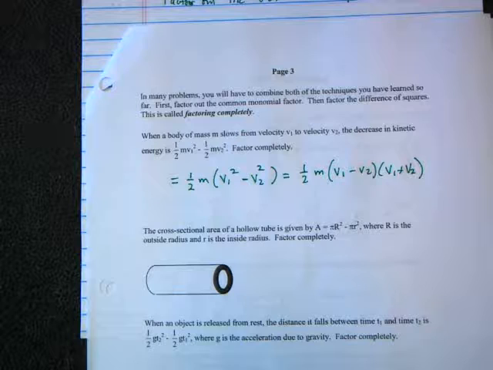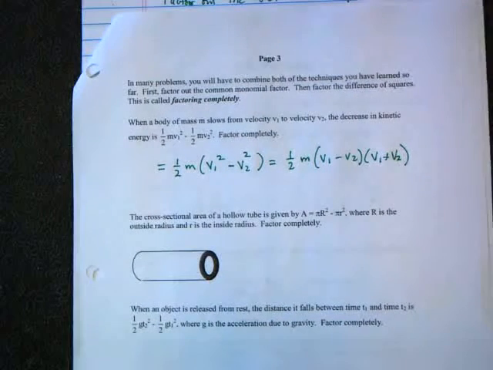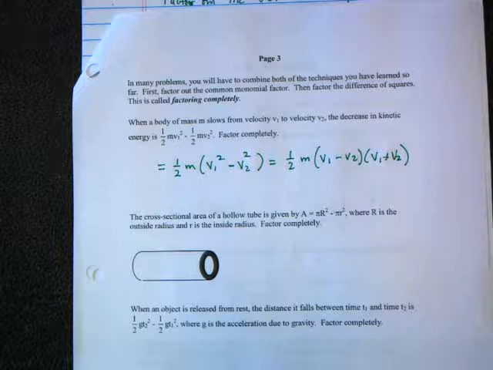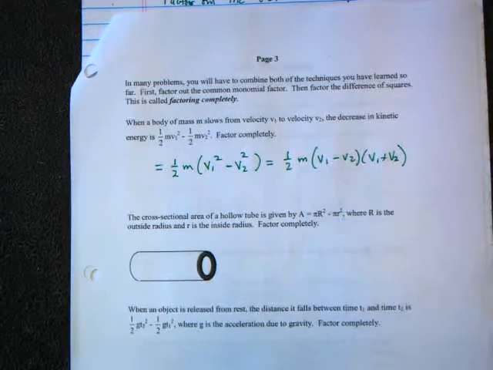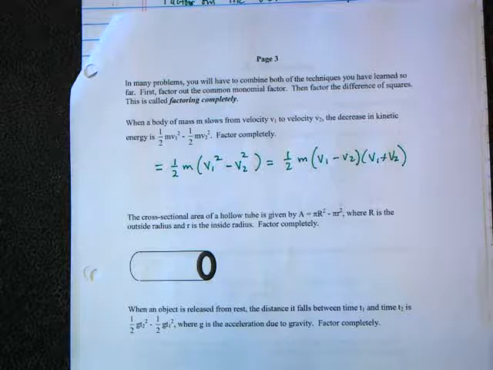Questions on that one? All right, the cross-sectional area of a hollow tube is given by A equals pi R squared minus pi r squared, where big R is the radius of the outside, and little r is the radius of the inside. Notice math is actually case sensitive. When we use a capital R and a little r, those are considered different variables. And in this case, they explain specifically what the different variables mean. But even if it didn't explain that, if you had a problem with a big R and a little r, those are different variables.